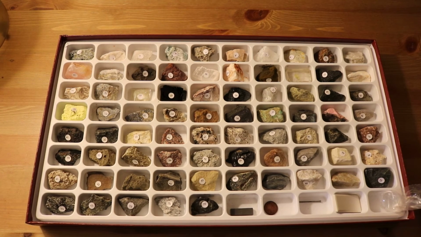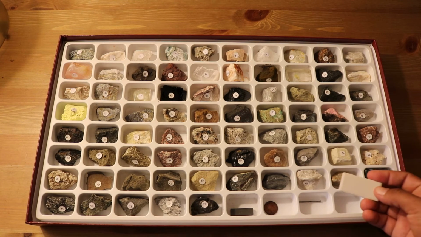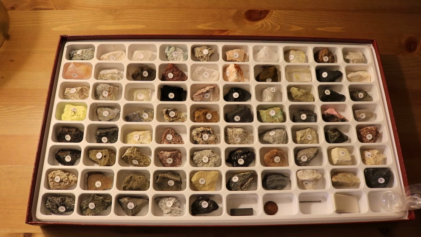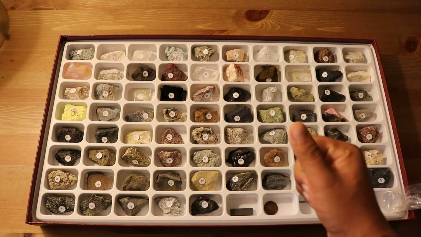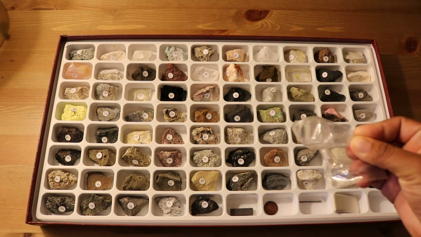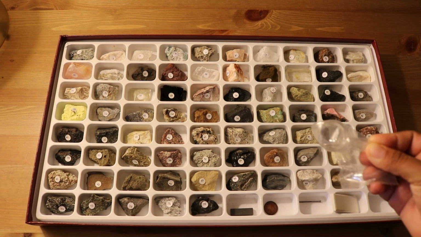Now, specifically for streak, you'll be using your streak plate or your ceramic plate here. And for identifying hardness, you'll be using the penny, the nail, the streak plate, and you can also use your fingernail. For other properties, like maybe I ask you to look to see if there are some striations in the mineral, or maybe some lines or some bumps, you can use a provided magnifying glass to help take a closer look at your minerals.